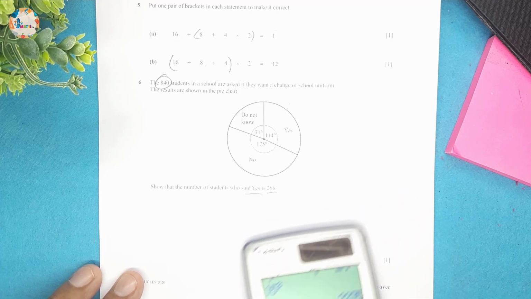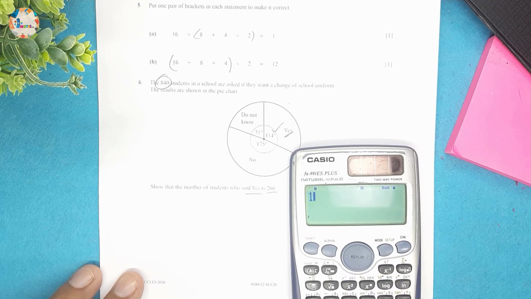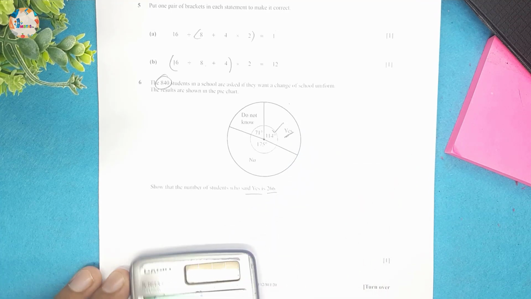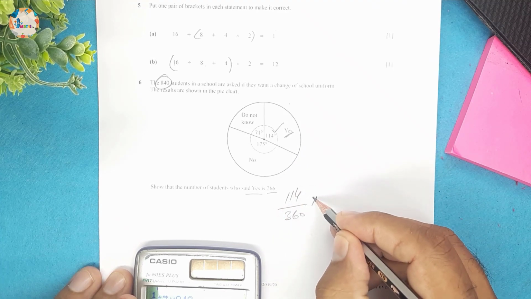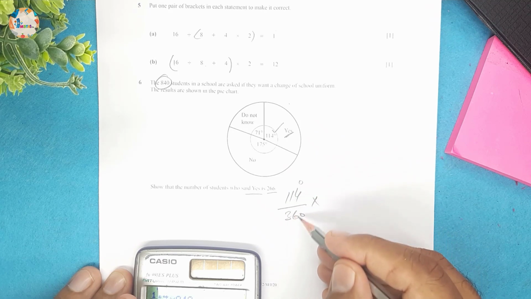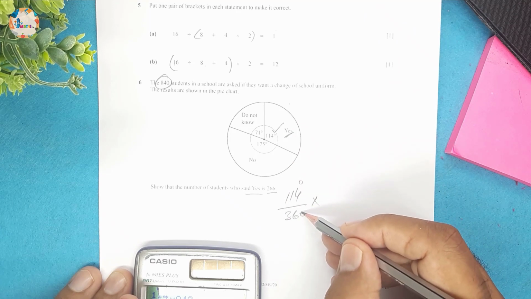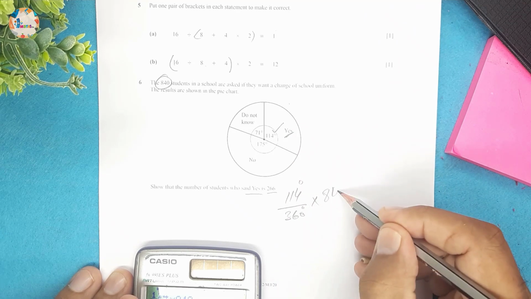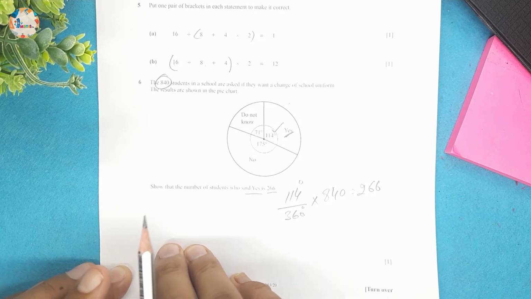So what we can do, yes is this one, so 114. 114 out of 360 will be multiplied by 840 to check this. So this will be equal to 266. So we can write 114 divided by 360. This will be the angle, and basically this is the angle 114. So how much portion of this is saying yes, which is total 360 degrees, and it will be multiplied by 840 which is equal to 266. This will be our final answer.